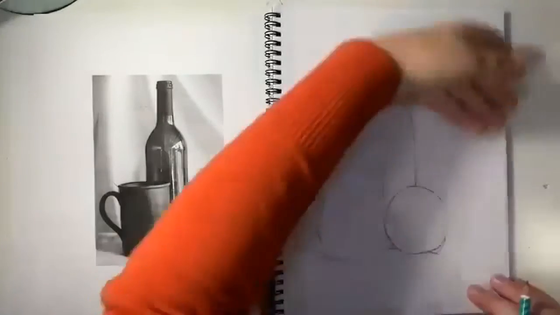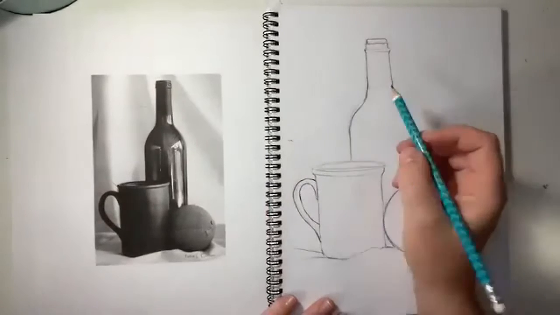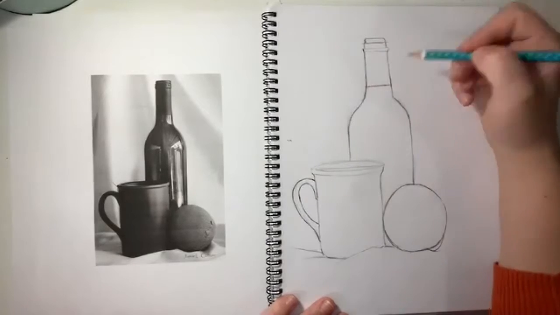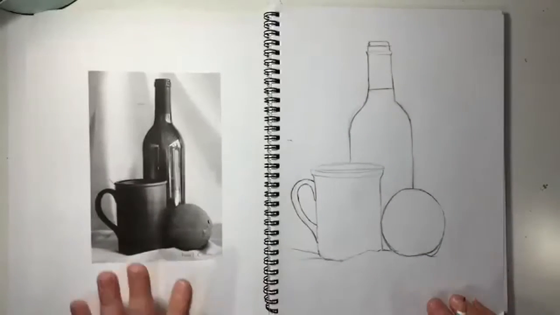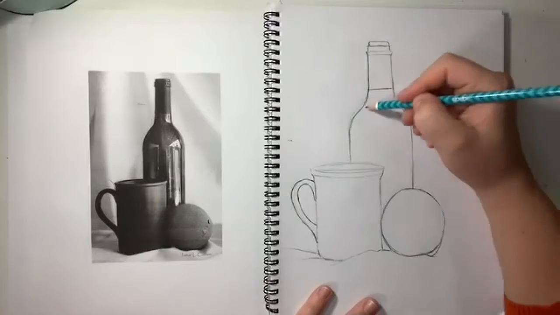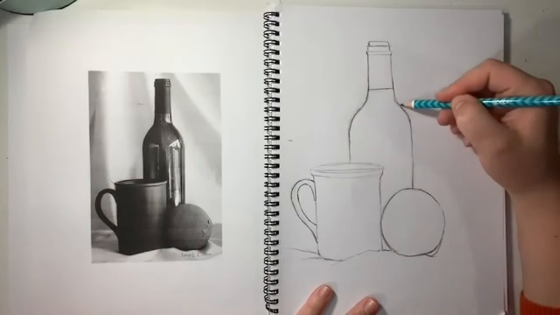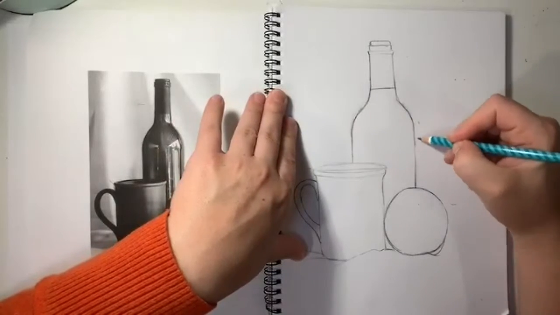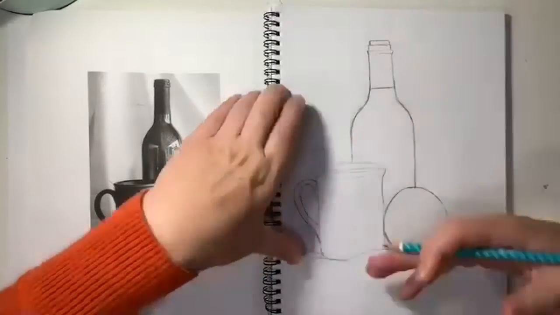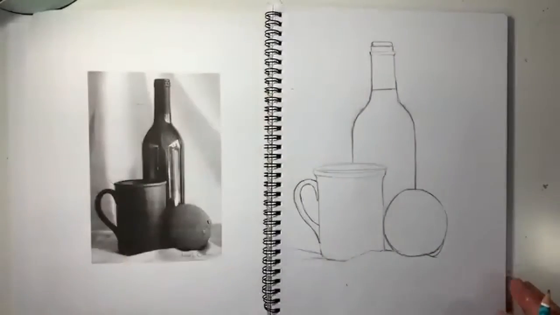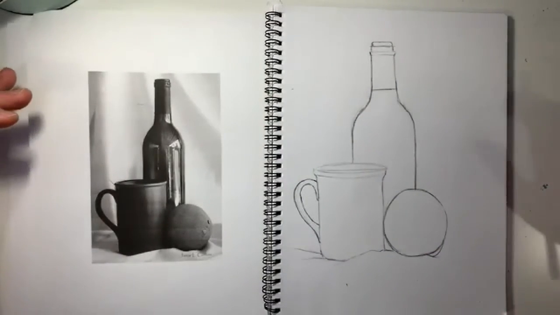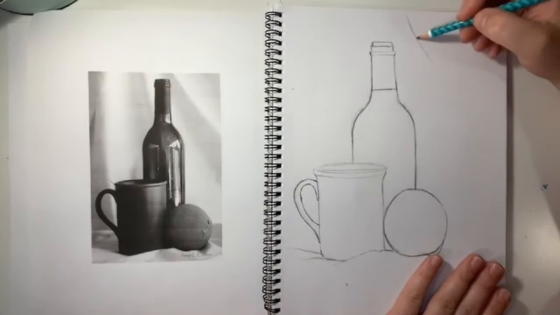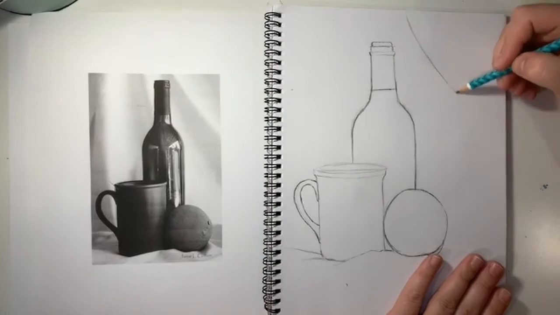So after I get, let's see, it's kind of loose shapes, and maybe it's a little bit shorter than it actually is, but I'm just gonna go with it. I think you are all learning about me that I like to be a little expressive and loose, just my style. So from here, where I'm going to head now is, of course, drawing in the drapery folds or highlights.